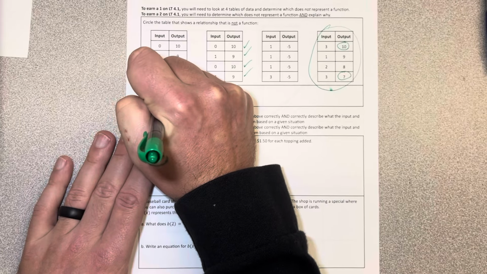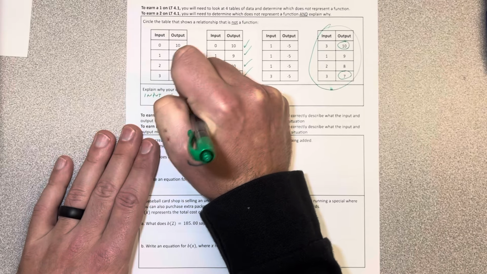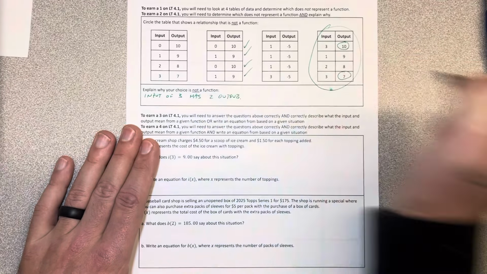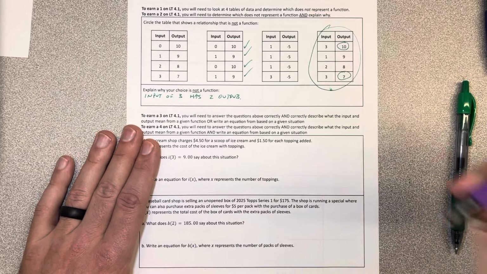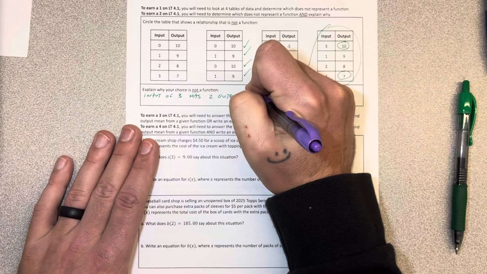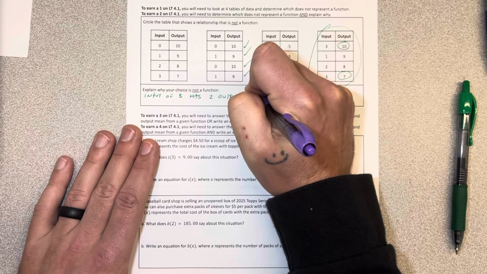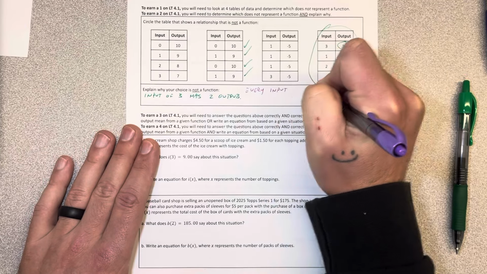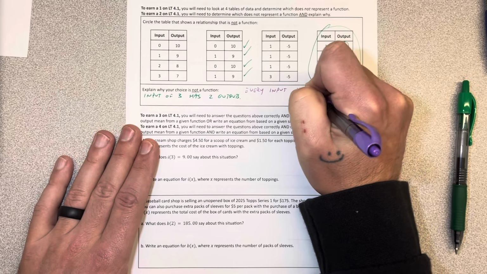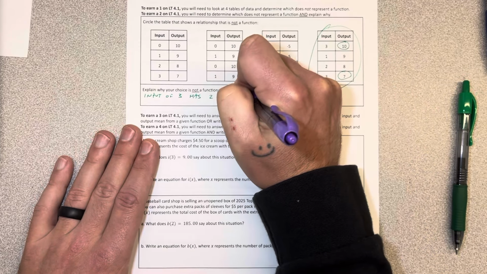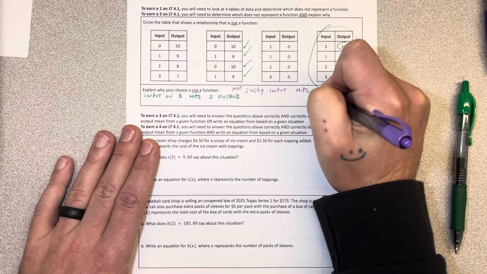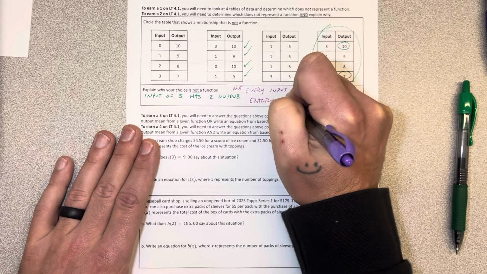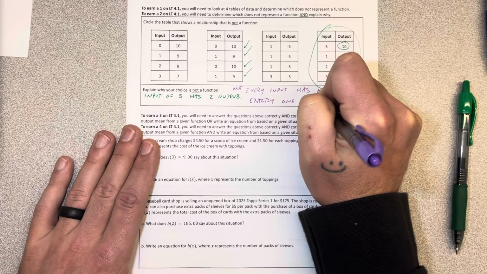You could say the input of 3 has 2 outputs. Or you could go general and say not every input has exactly one output.